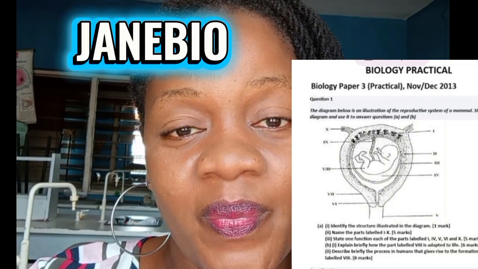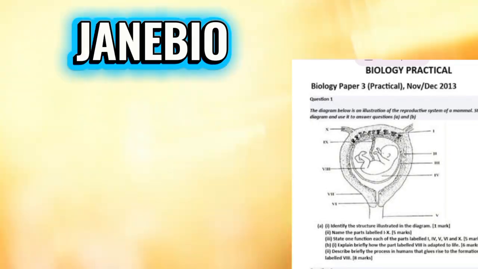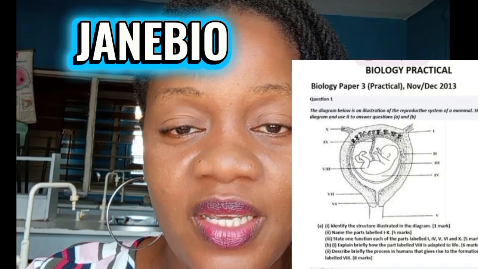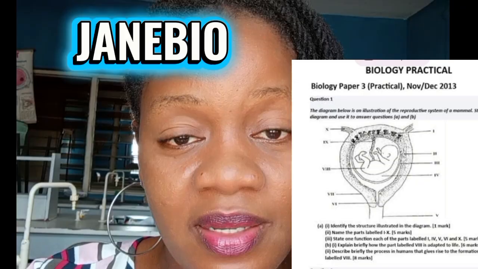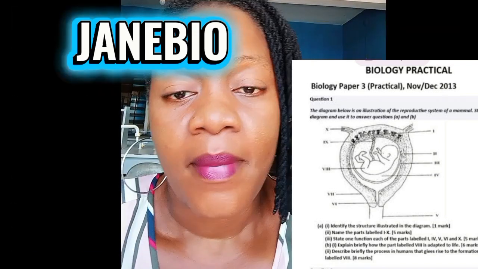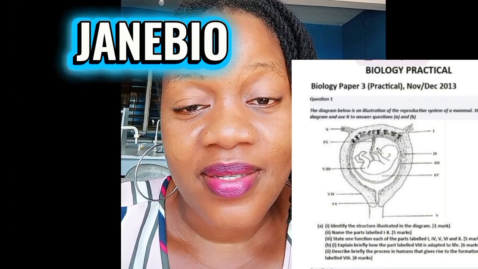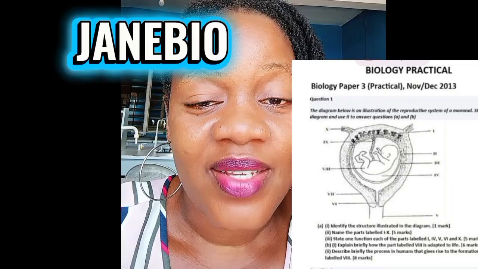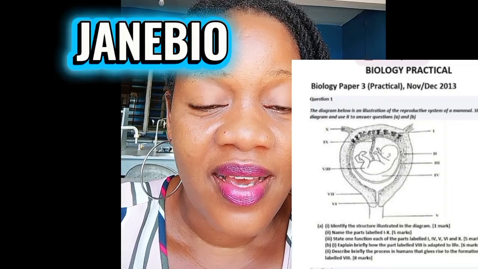First question I wrote here: identify the structure in this diagram. That's the female reproductive organ. Now the second question, name the parts labeled I to X. I is the placenta. II is the uterine cavity.